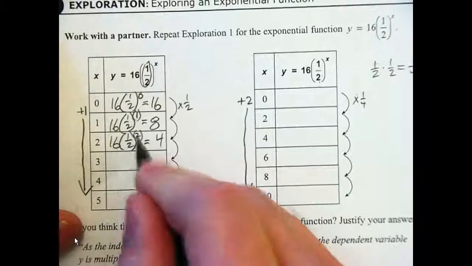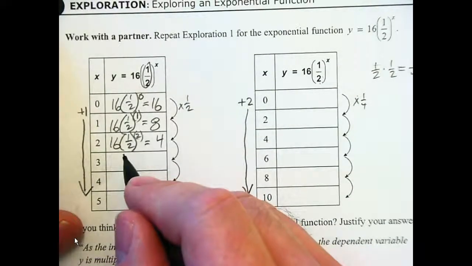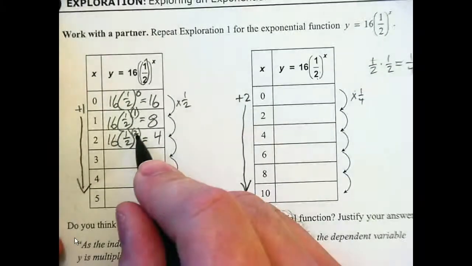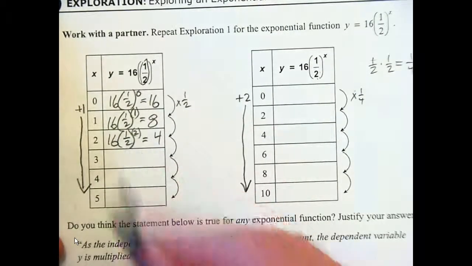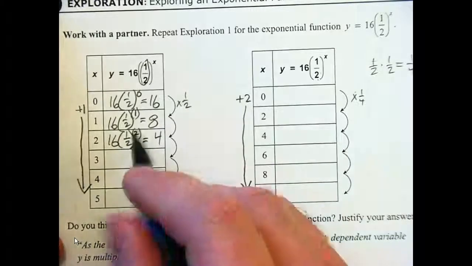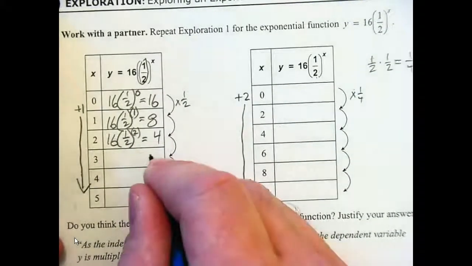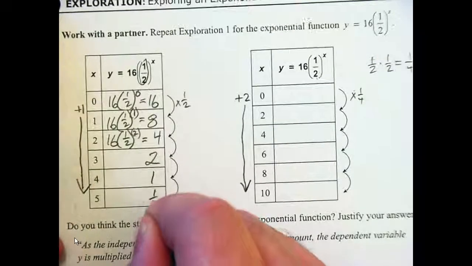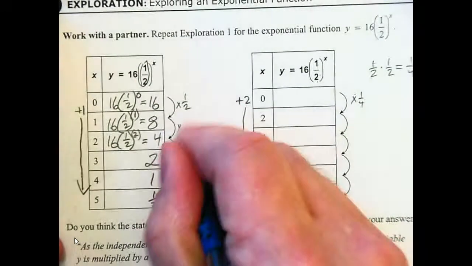No? You guys all put parentheses around the 1/2? Yeah. Anytime you have a fraction, put parentheses around it. That's a big deal. Especially if there's a fraction in the exponent position. So the next one would be 2, and then 1, and then 1/2. Yeah. Okay.